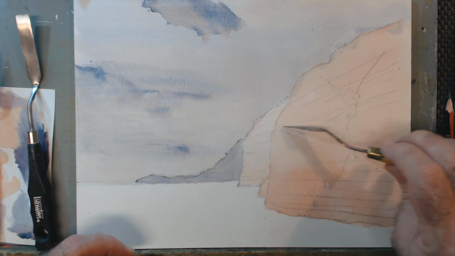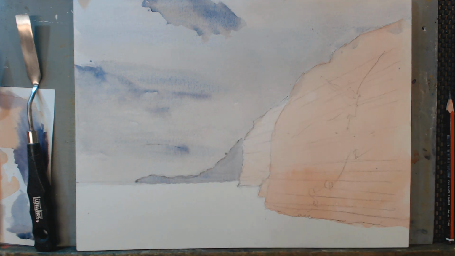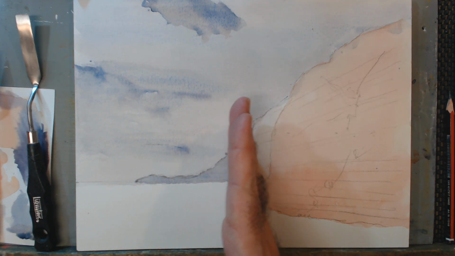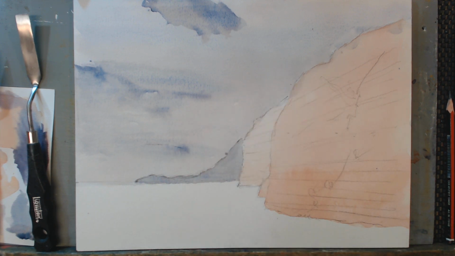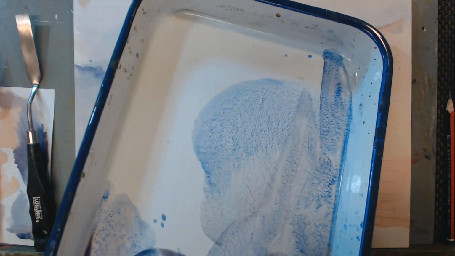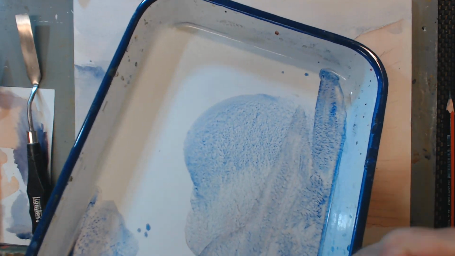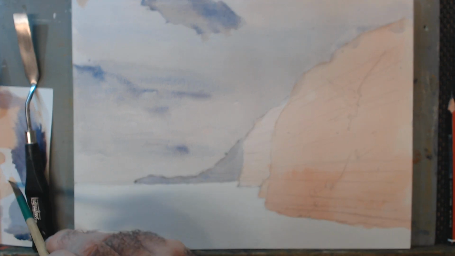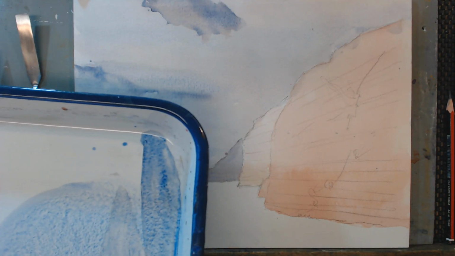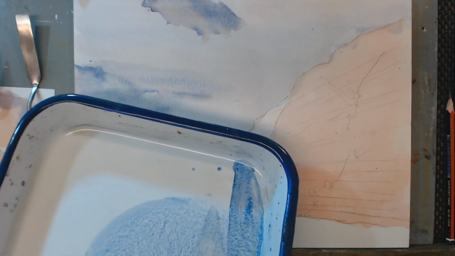I may crease in a bit as well to create lines if I don't see them, but I want to layer and then pull and allow some of that color to remain in there. So I need to get some of that color set. So looking at it right here, I think this is pretty good. Yeah, I think it is. I think that'll be just fine.